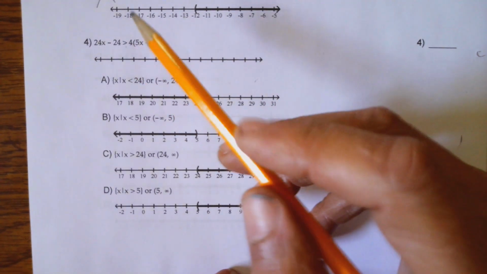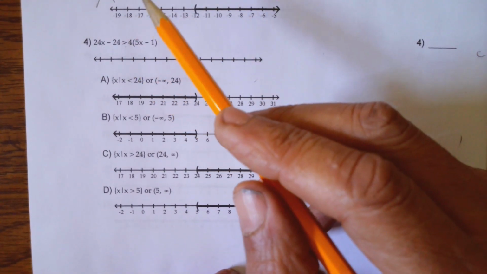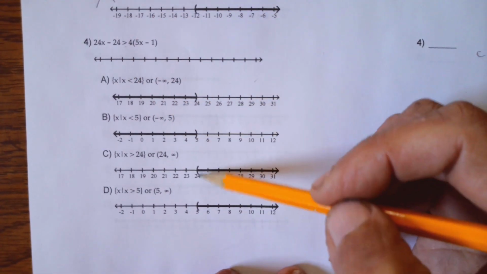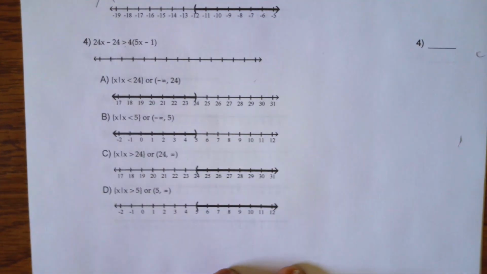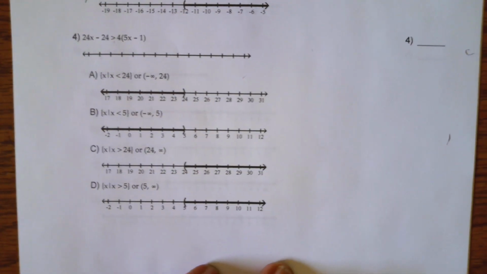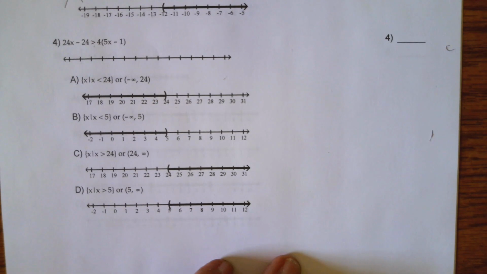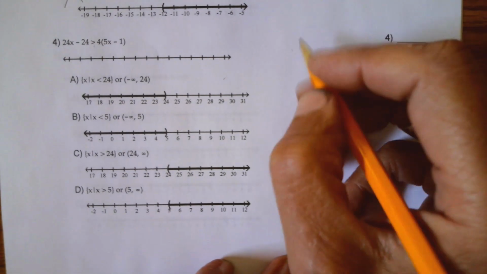Strict inequality, greater than. Greater than is always associated with a parenthesis. He's getting smart now. He's using parentheses on all of them, so I can't drop a couple out of a couple choices like I have in the first 3. So we'll just do it.